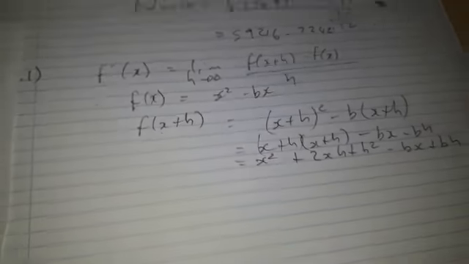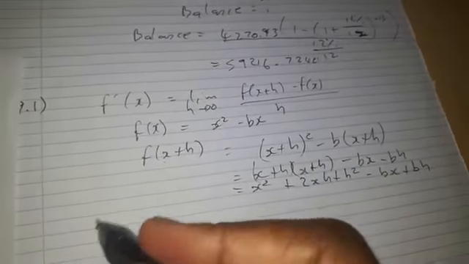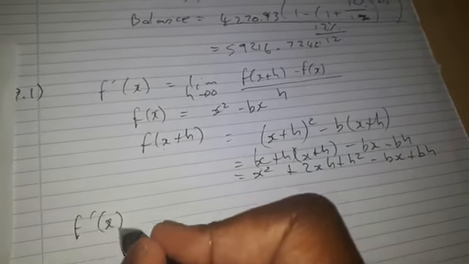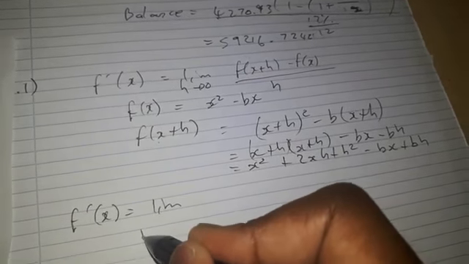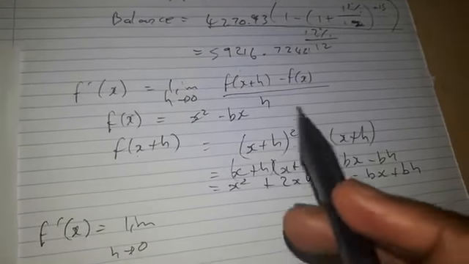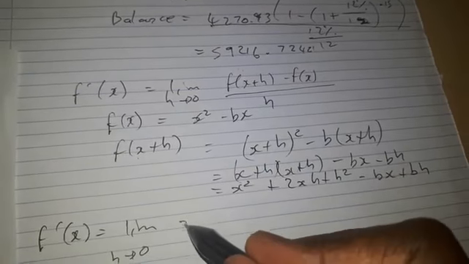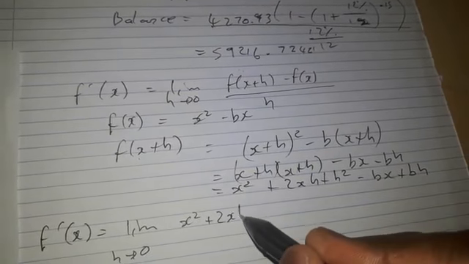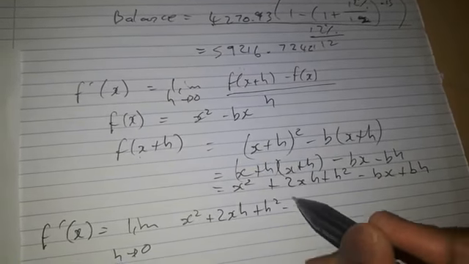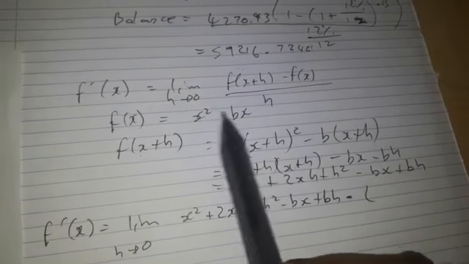So all we want to do is throw all that into our main formula. So f prime is equal to the limit as h goes to 0 of x squared plus 2xh plus h squared minus bx minus bh, and then we're subtracting this thing here.